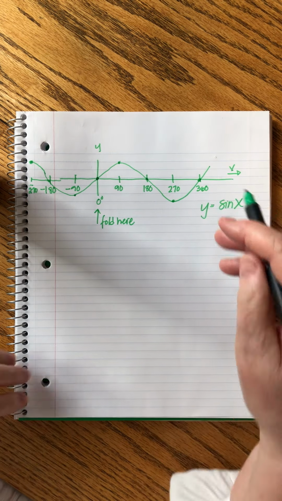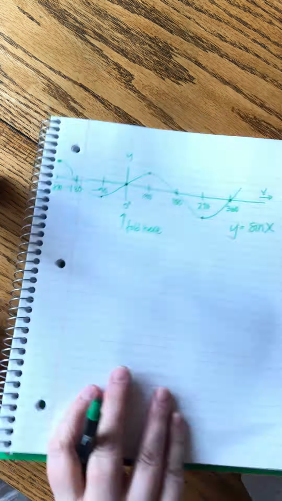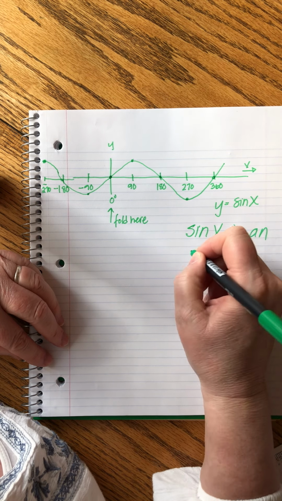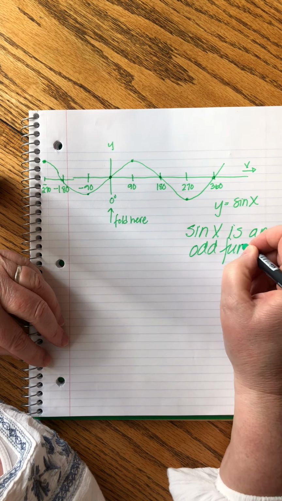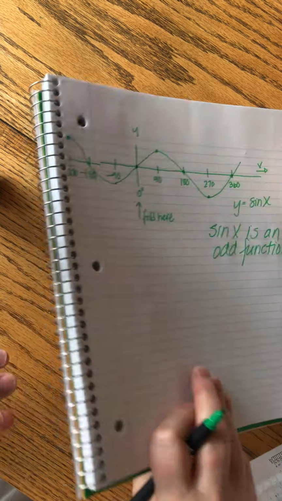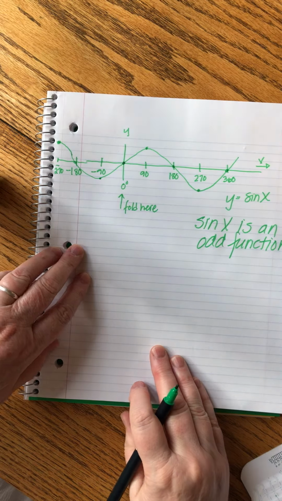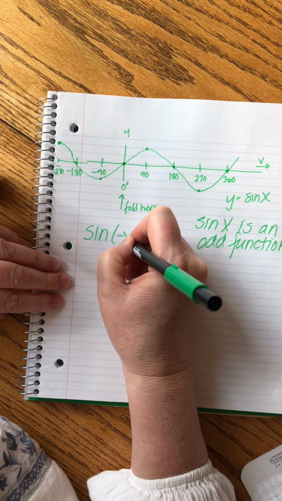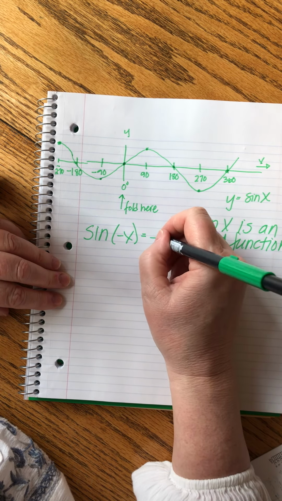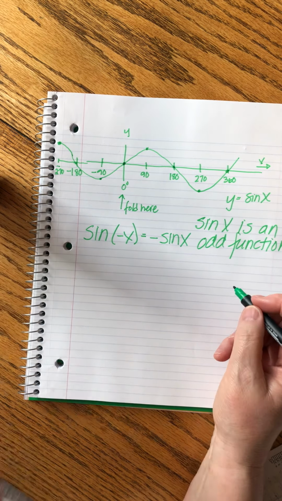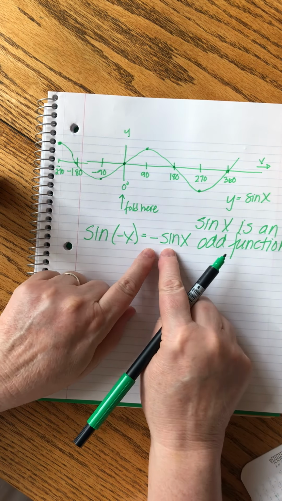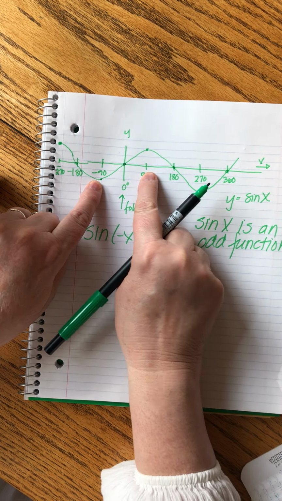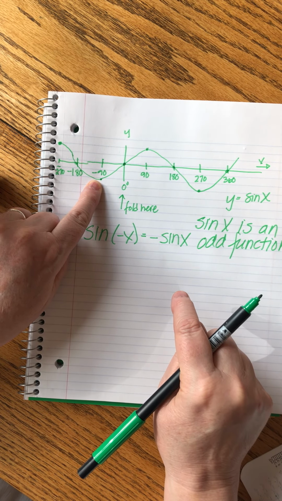So what we say is that the sine of x is an odd function. It does not line up perfectly like that. And we say that the sine of negative x equals minus the sine of x. Before we said plus, we said that they were the same. Here we're saying, no, actually they're different. If you want the sine of minus 90, you have to take the sine of 90 and then make it negative. That seems a little weird.